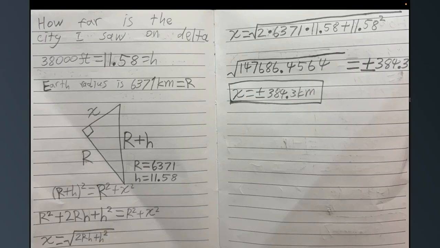So, draw a line from the Earth to the center, the radius of the Earth. Right here, the radius of the Earth, and convert 38,000 feet to kilometers, which is 11.58 kilometers. So it's a triangle with 11.58 plus the radius of the Earth as the hypotenuse. So r plus h, and the radius of the Earth, and the tangent line is x. We need to find the tangent line.